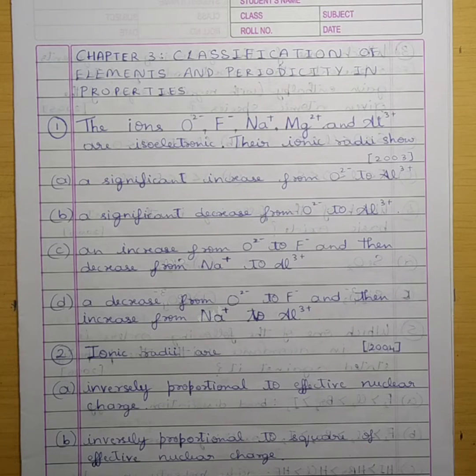In this session, we are going to solve previous year's questions from NEET of 11th chapter 3, classification of elements and periodicity in properties. Question 1. The ions O2 minus, F minus, Na plus, Mg2 plus and Al3 plus are isoelectronic.